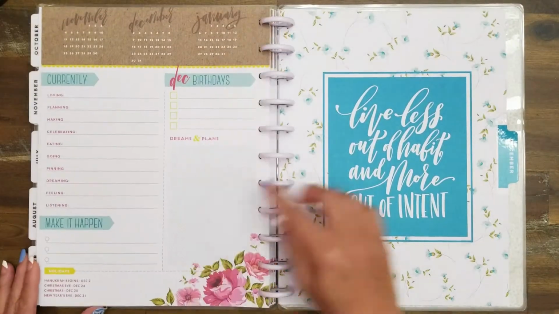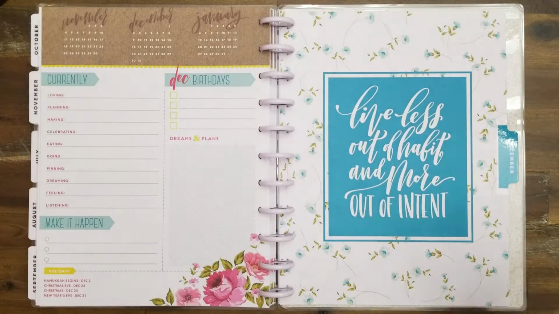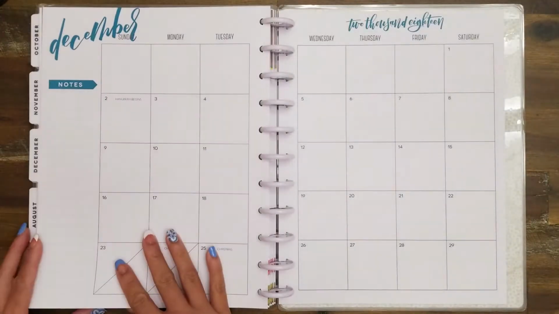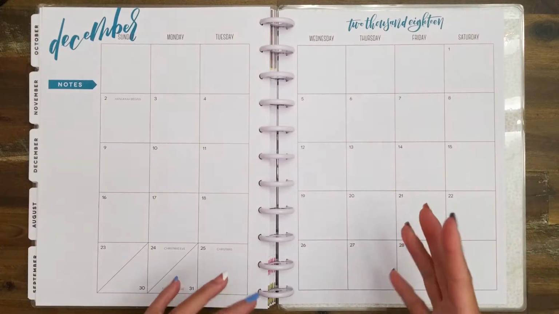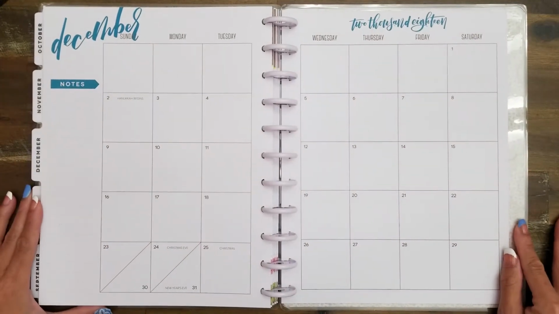All right, and then December says, "Live less out of habit and more out of intent." Again, I just love the look of this planner. Okay, so let me just show you December. I kind of did that backwards. Normally you would show the dividers towards the end, but anyway, I showed you all the dividers, and this is what it looks like on the inside.